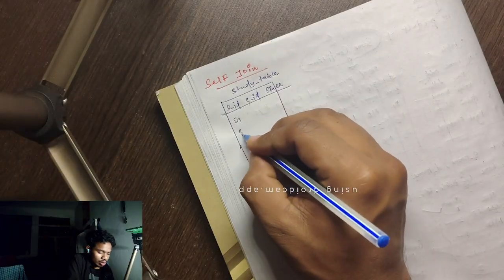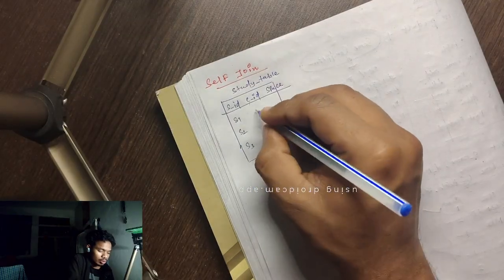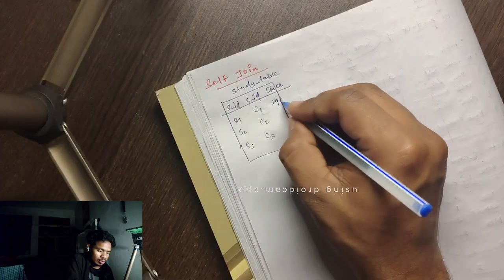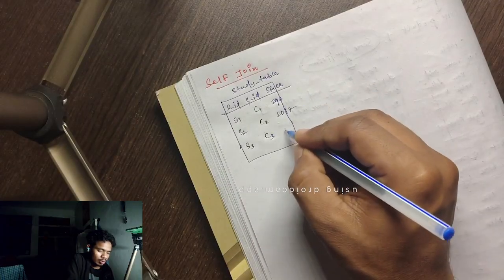Student ID S1, S2, S3, course ID C1, C2, C3, and time 2016, 2017, whatever.